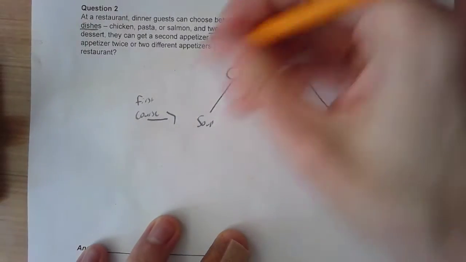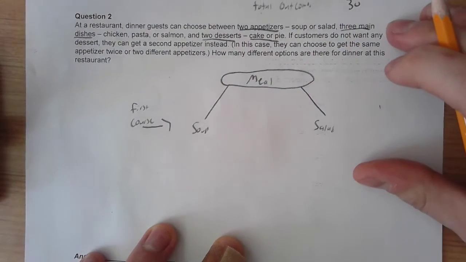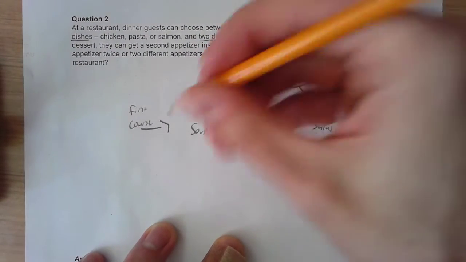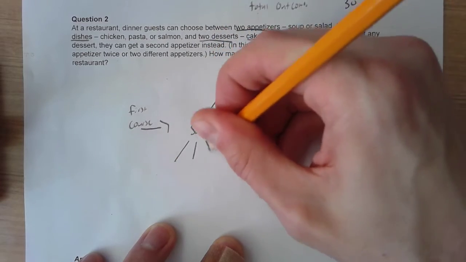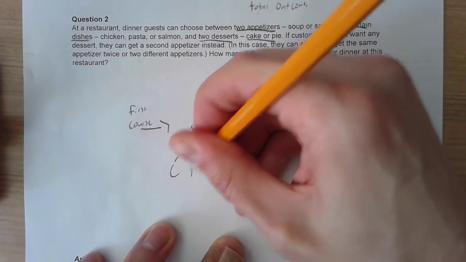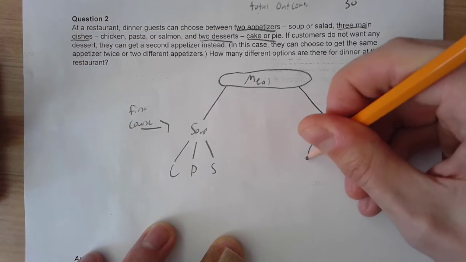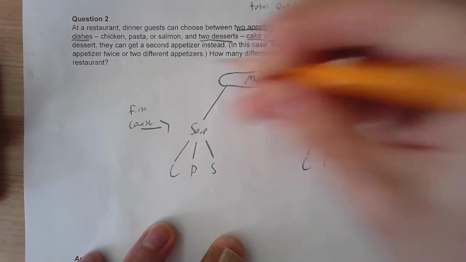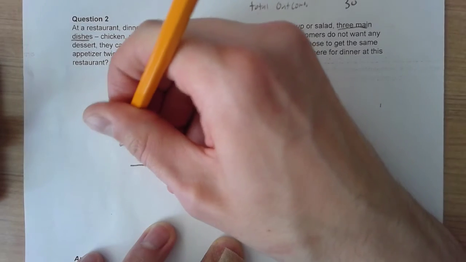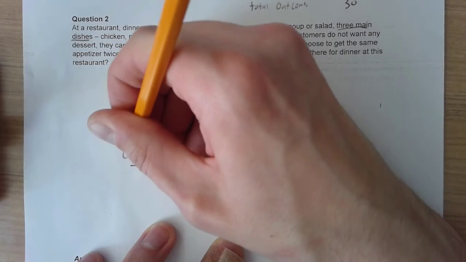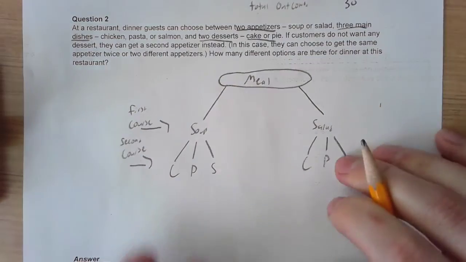Great. So now, from our first course, we are choosing 3 different mains. So those are going to be chicken, pasta, or salmon. And again, that is going to be for each side, chicken, pasta, or salmon. And this is our second course. And now we are on to our third course.